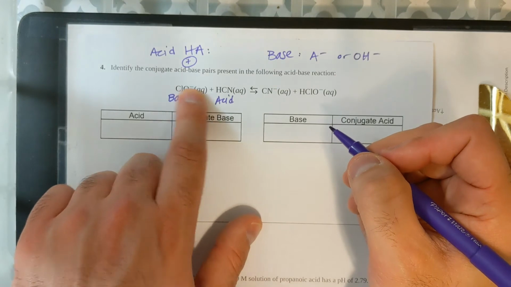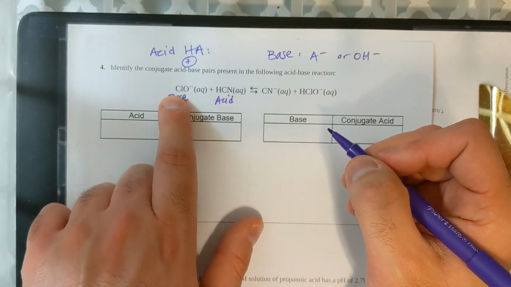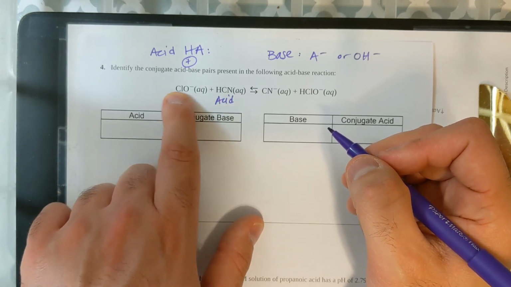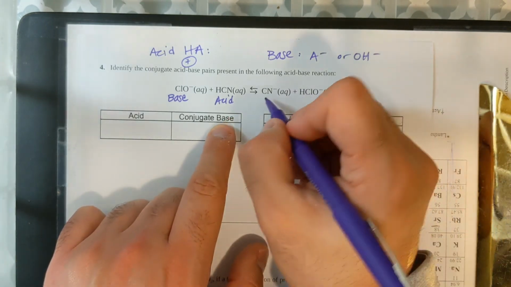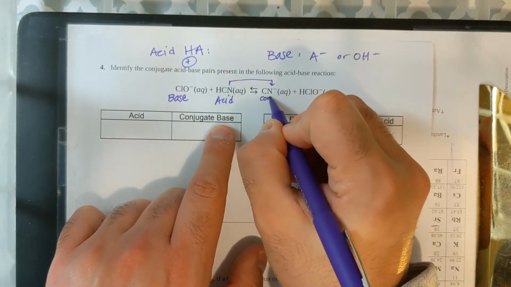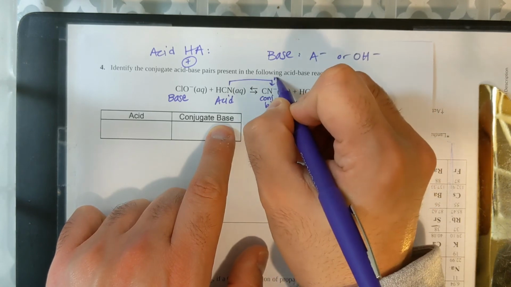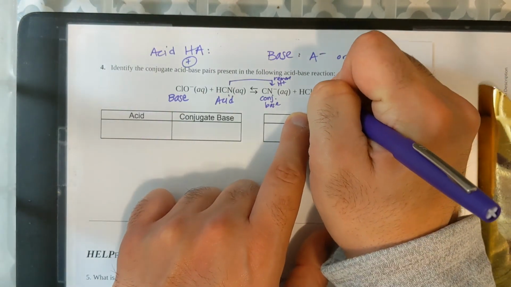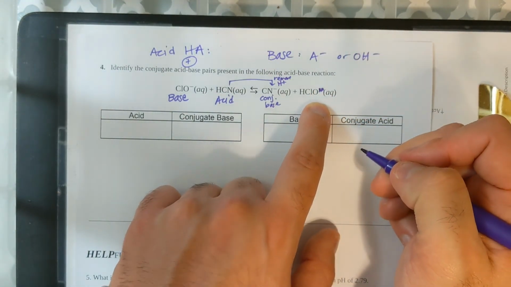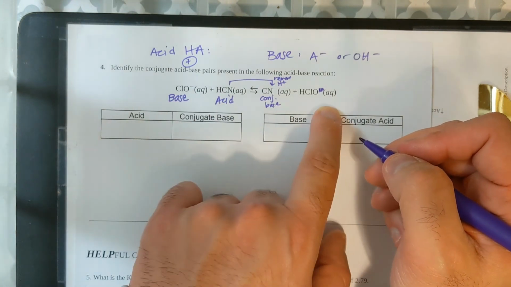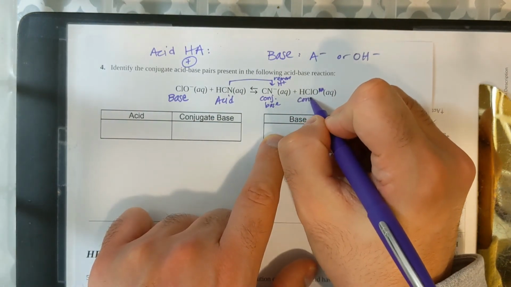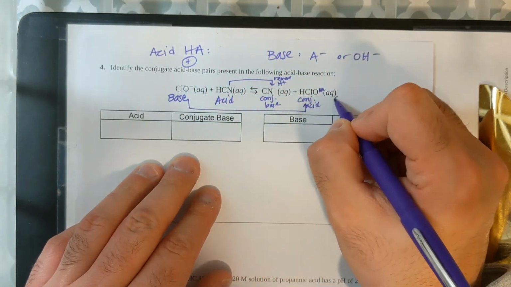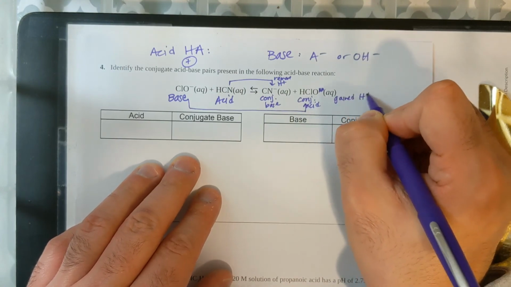And then if these two react and interact, this base is going to take an H plus from this acid. And so on this side, now I have CN minus, which becomes the conjugate base. I removed a proton. And now on this side, oops, this is a typo. That should not be ClO minus. I have ClO minus and I have HClO. This is my conjugate acid, and that comes from my base, and it gained an H plus.